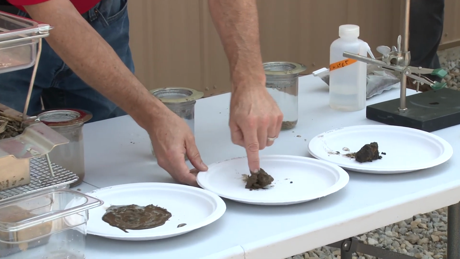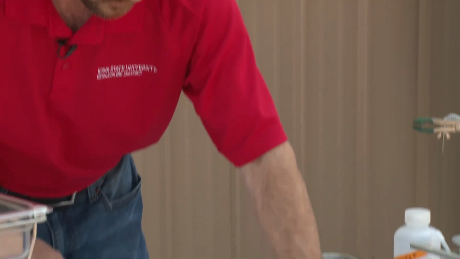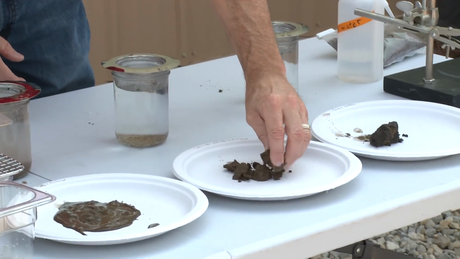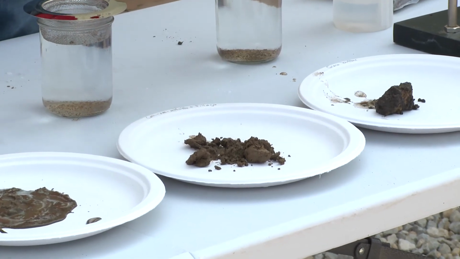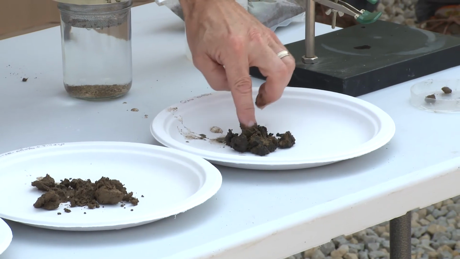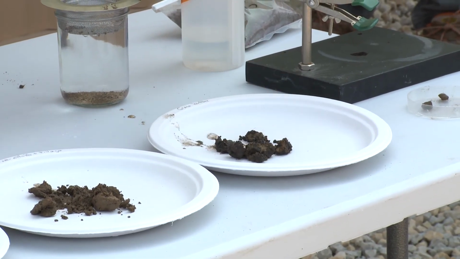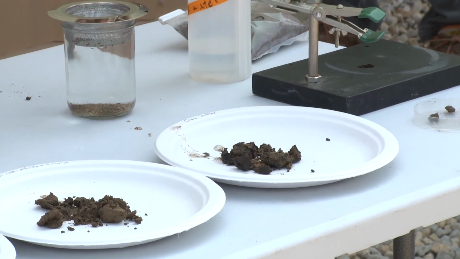Our corn, oat, alfalfa, holding together much better, not falling apart, so better aggregation there. So this soil is going to handle a rainfall much better. Same thing with our grass waterway, so that soil is holding together, it's maintaining its structure, and it's able to take in that water without falling apart.